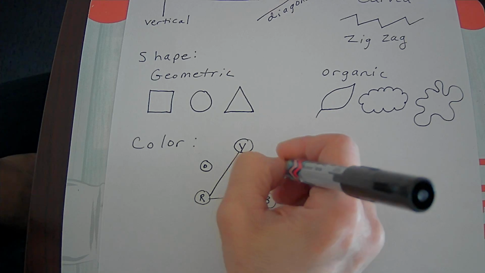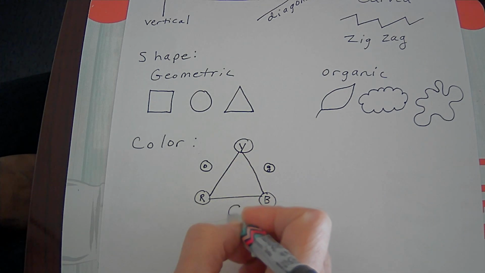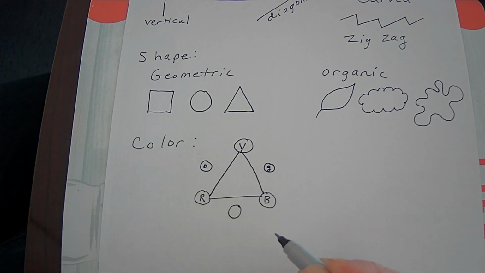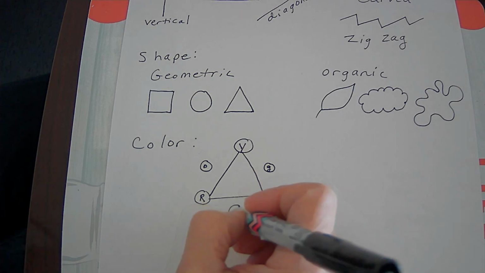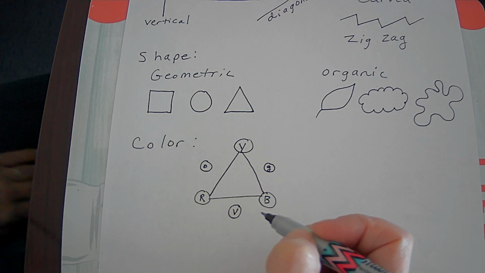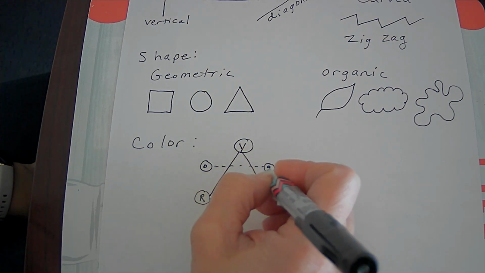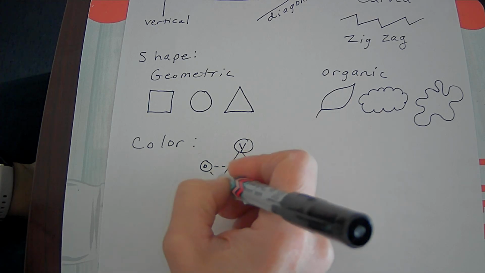Yellow and blue give me green. And this is going to be a trick question. Red and blue give me? What is it? Violet. Very good. In art we call it violet when we start mixing. And this sort of makes an upside down triangle. So I'm going to do that with a dotted line.